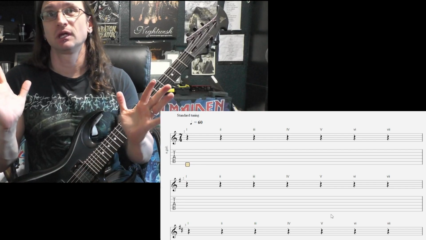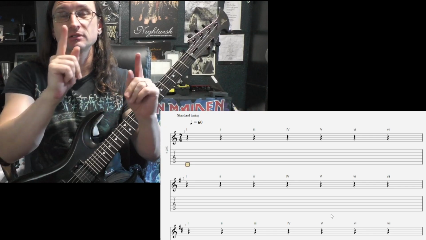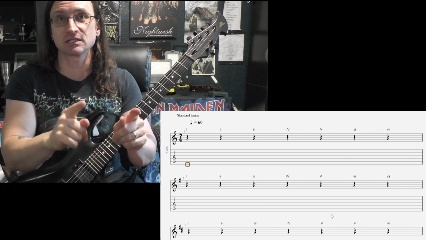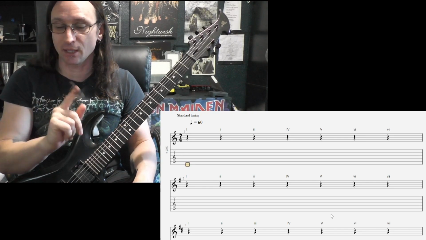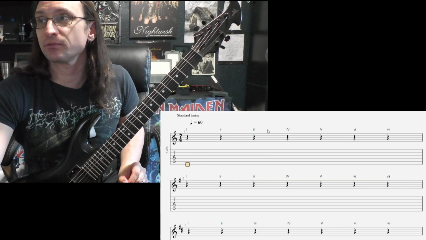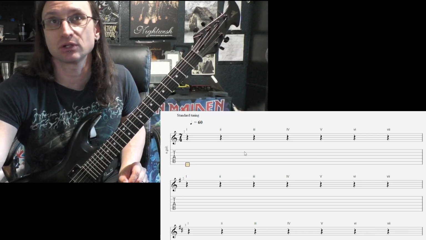So, other things to remember. The 1, 4, and 5 are always major. The 2, 3, and 6 are always minor. And the 7th is always diminished, every single time. Now, if you wind up with any sharp, flat, or natural symbols up here, something has gone wrong.